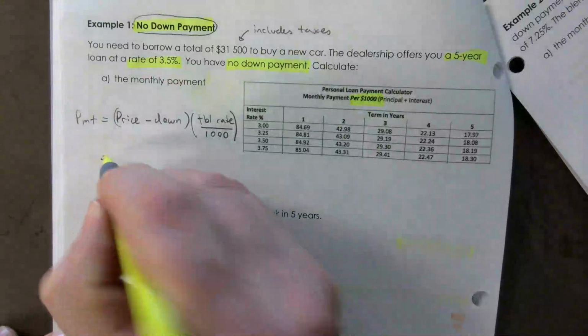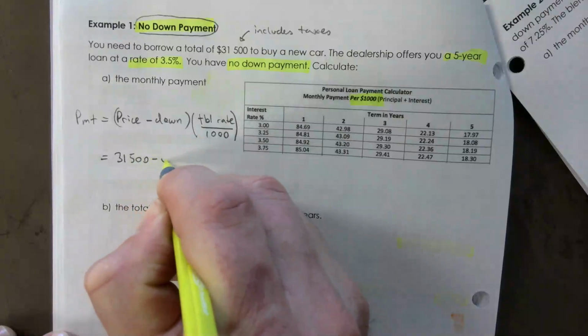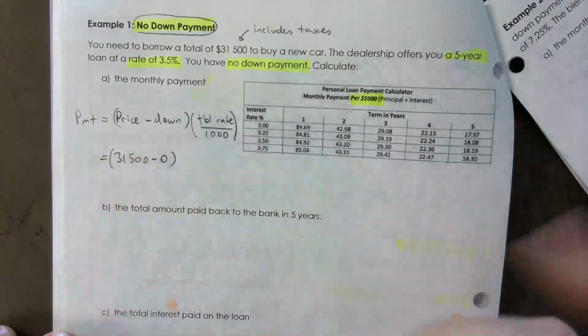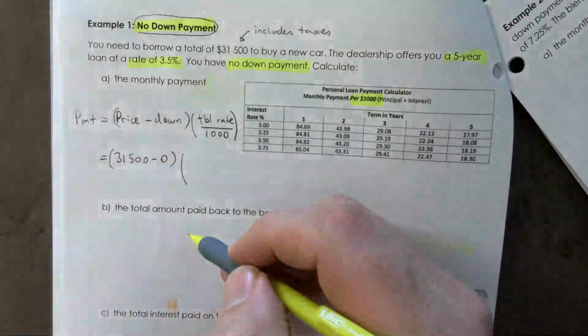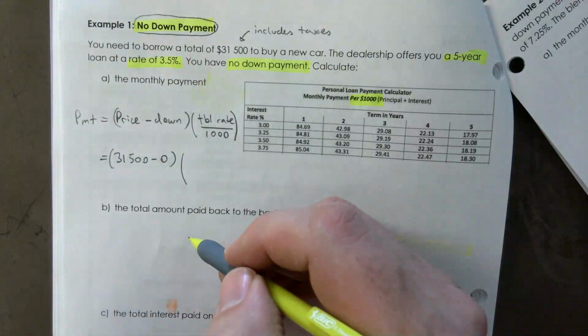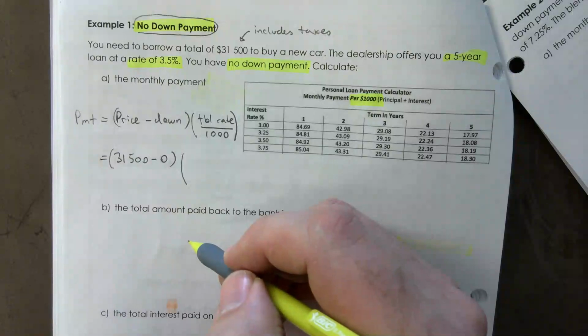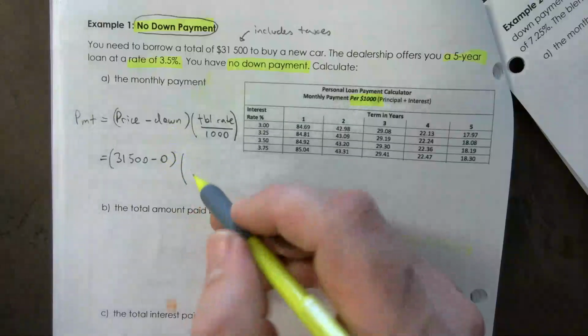So let's do this. 31,500 minus 0. I know you're thinking that's pointless. I know. Do it anyways because I can't tell you how many times students are like, Mr. Dirksen, there's no down payment. What do I do? I can't help you, right? On the exam test, I cannot help you. So it's just 0. Just omit it.